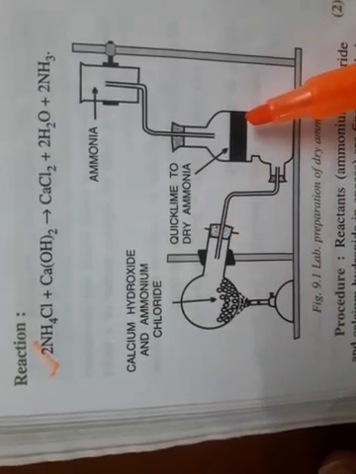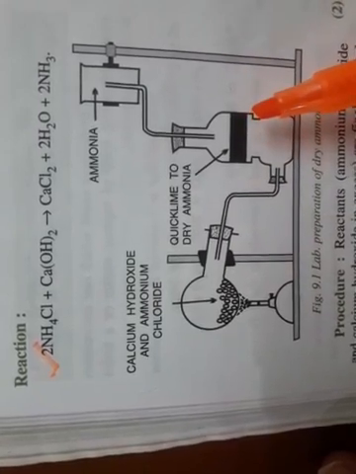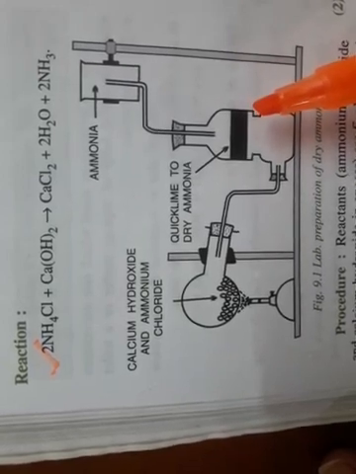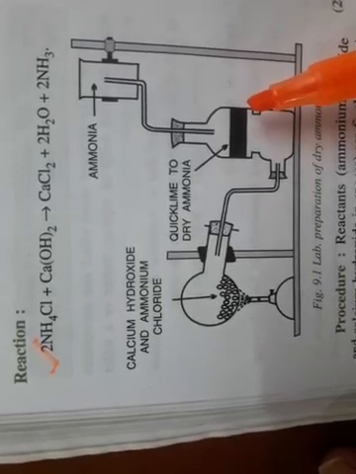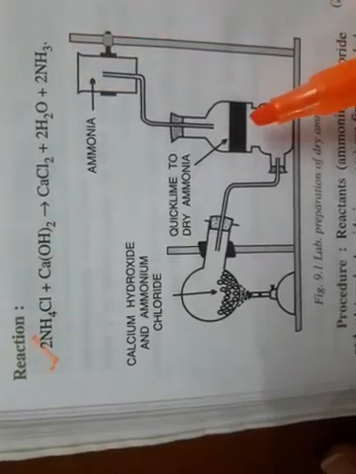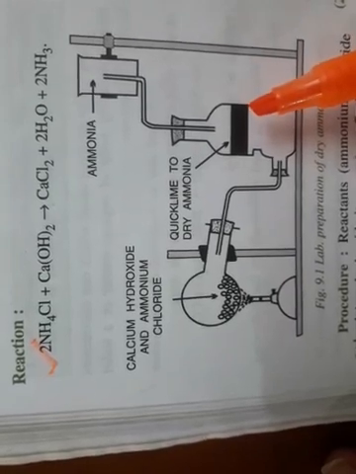Quicklime is used here. Tell me the formula of quicklime. CaO, it is calcium oxide. Both ammonia and quicklime are basic, so they will not react.